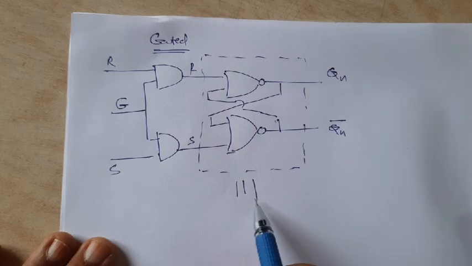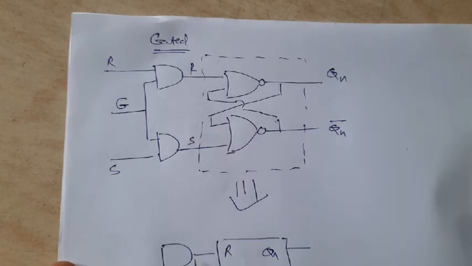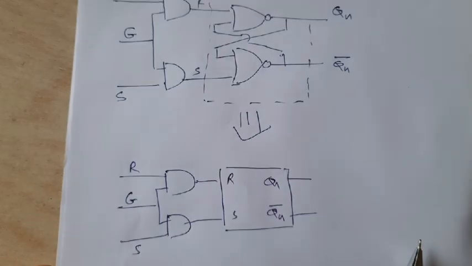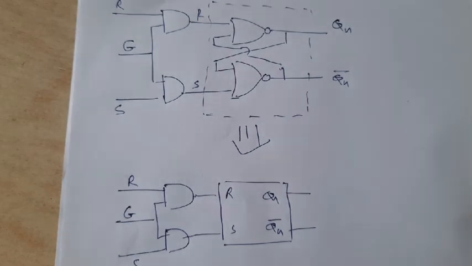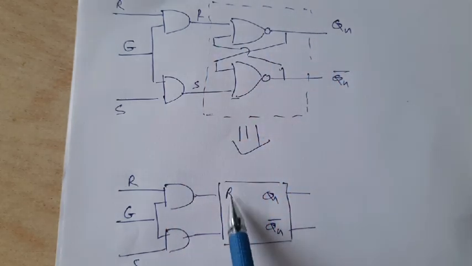So this circuit is equivalent to this: my RS flip-flop, with Qn and Qn bar. Then there is an AND gate, this is R. Then there is an AND gate, this is S, and this is my gate. These are equivalent. I have drawn this considering the RS flip-flop in the form of a single block.